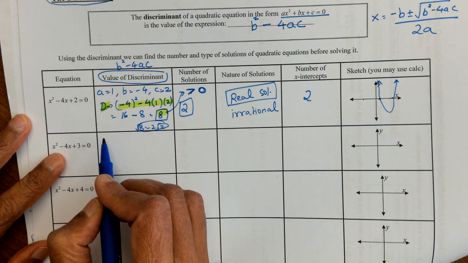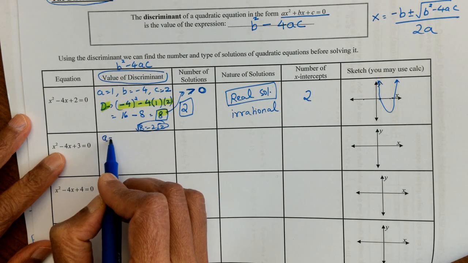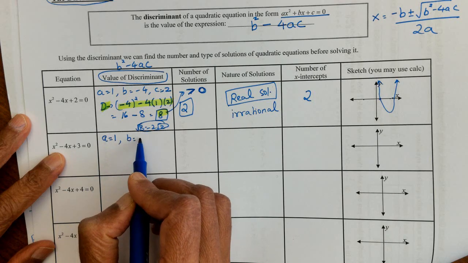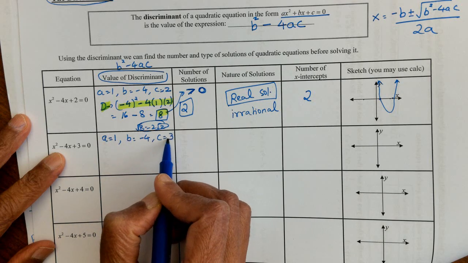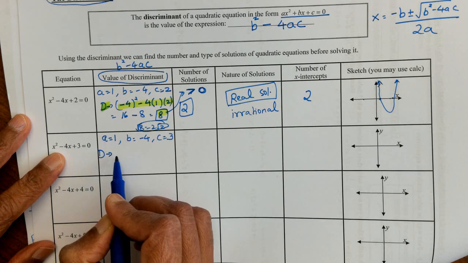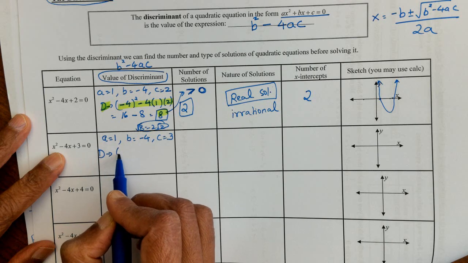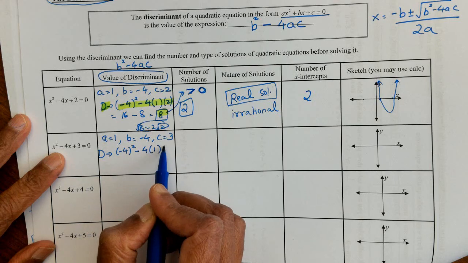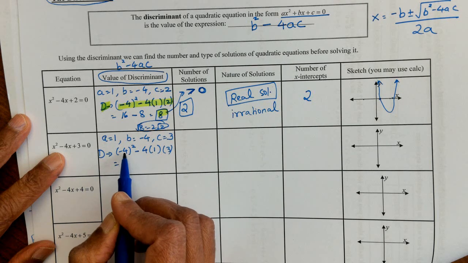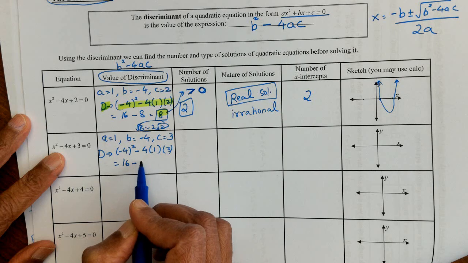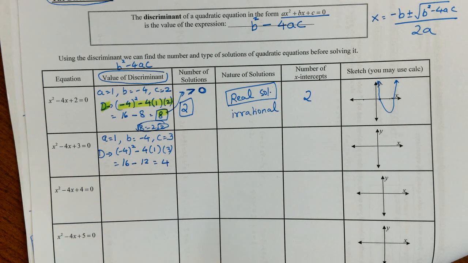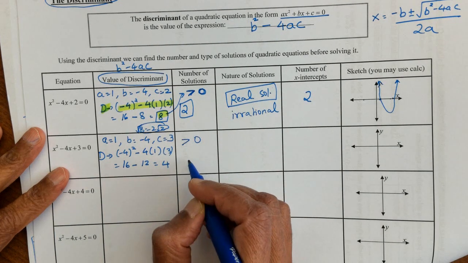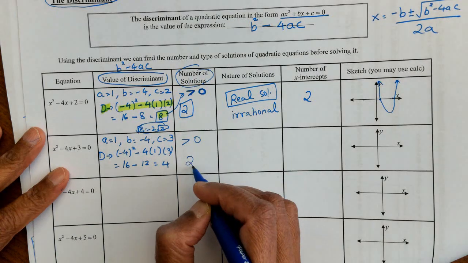I need to find the value of the discriminant. A equals 1, B equals -4, C equals 3. I'm going to find my discriminant, which is B squared, -4 squared, minus 4AC, which is 16 minus 12, which is 4. This is also greater than 0, therefore the number of solutions is 2.